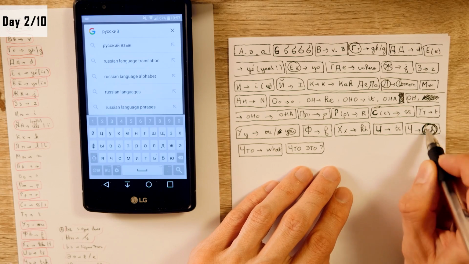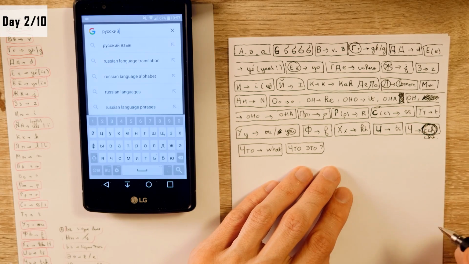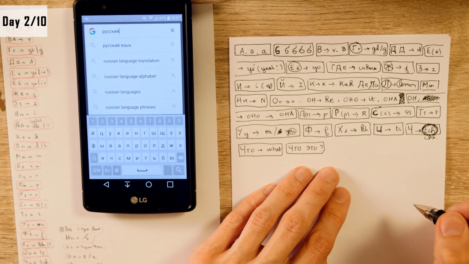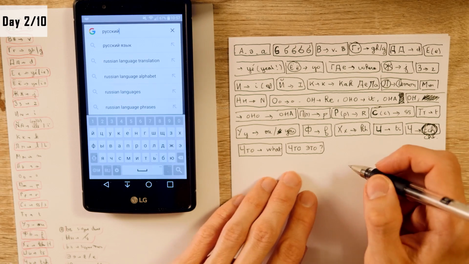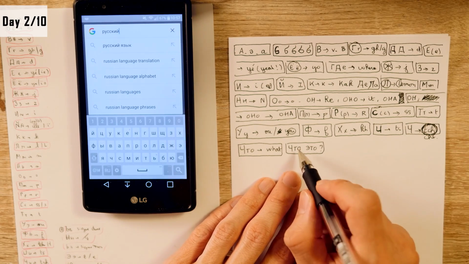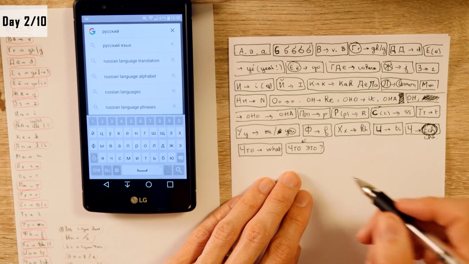So maybe it's not like this, but rather like this. Anyway, I will have to check it. Maybe we can check it in Google Translate, we can check this one after.